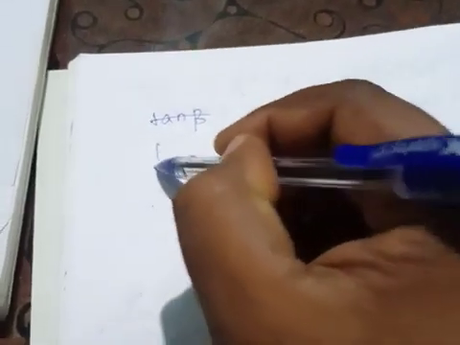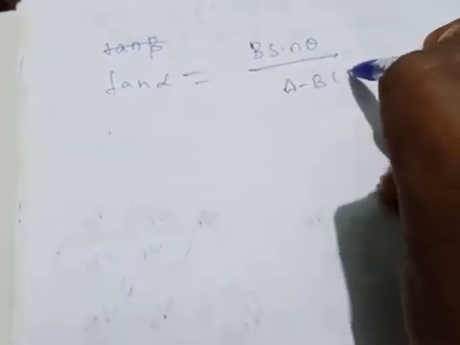Now let us find the direction. This is the magnitude. Then you can find the angle also. The tan beta formula is what? There you have found, no? Tan alpha is equal to B sin theta by A minus B cos theta.